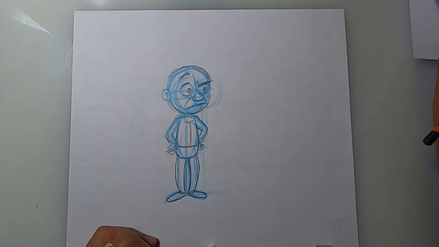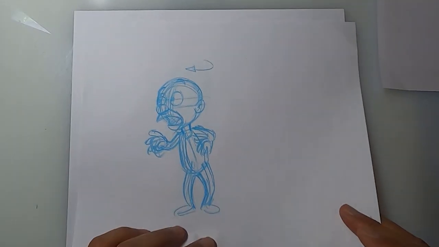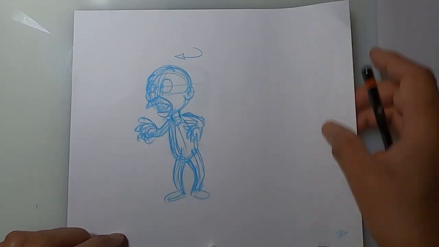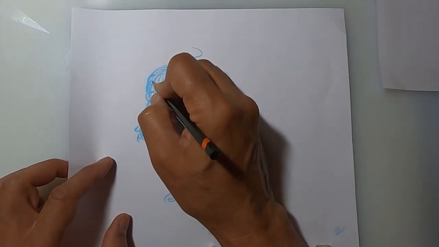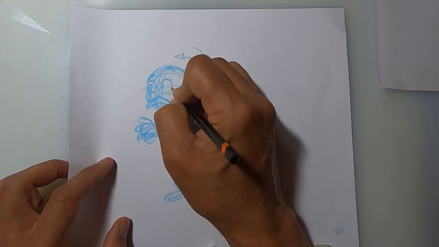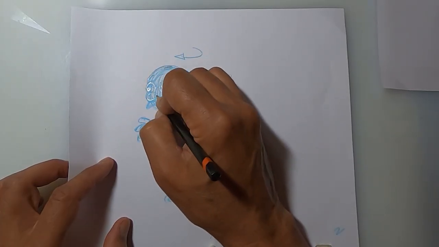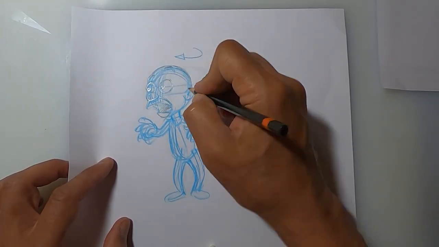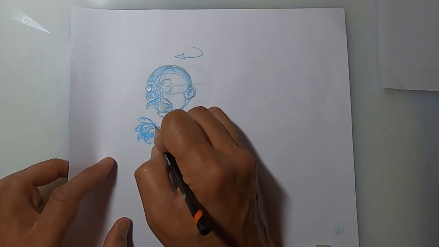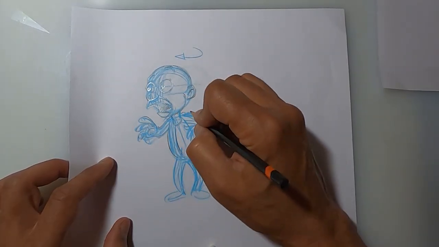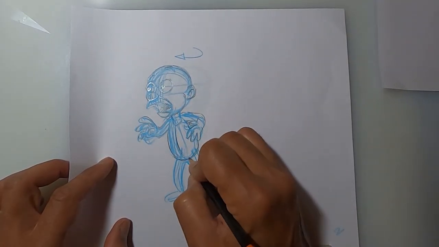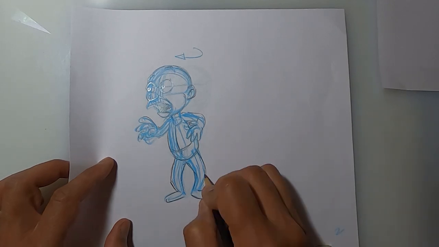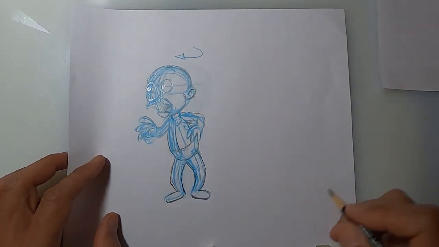And so that was drawing 1. And this is layout drawing 2. There we go.